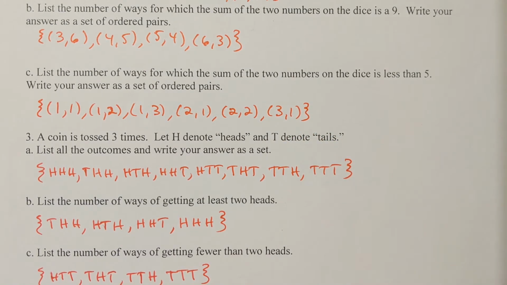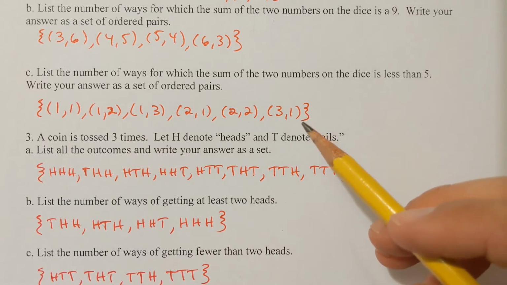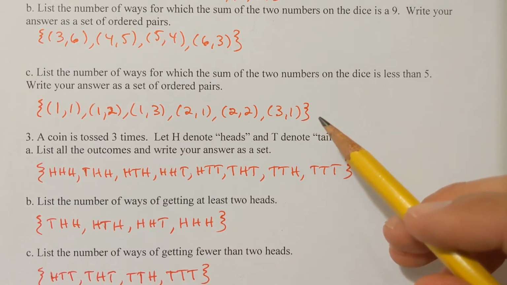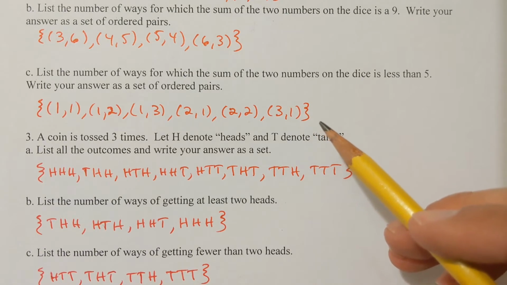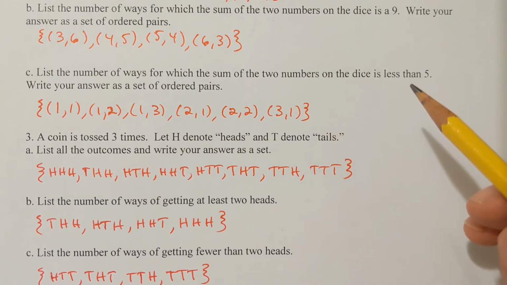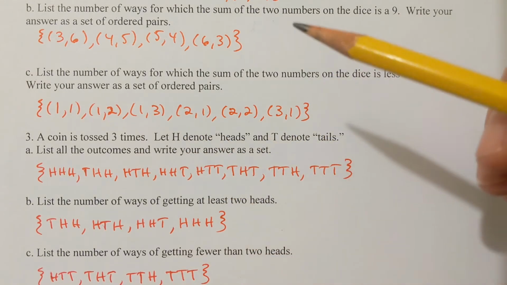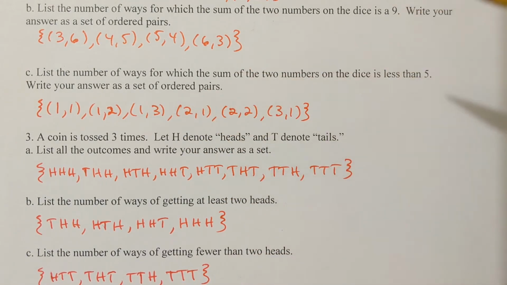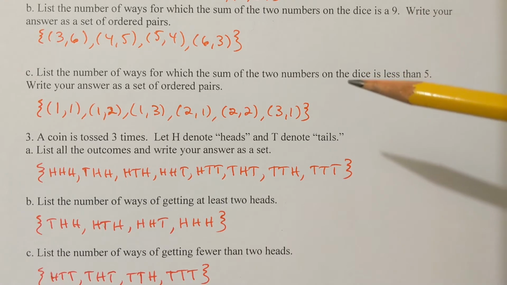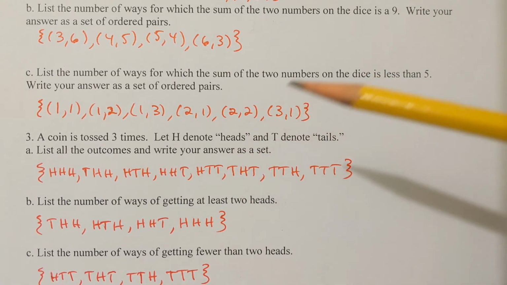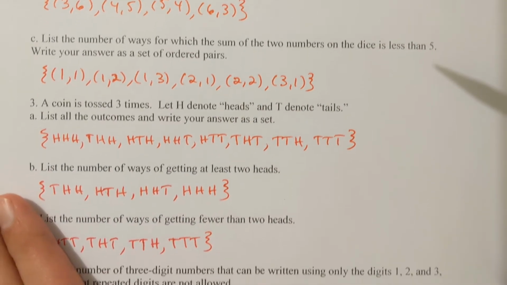Okay, if you have a 3 on the red die, you could have a 1 on the green die, or a 2 on the green die. Well, if I have a 3 on the red die and a 2 on the green die, then that gives me a sum of 5, right? And I don't want that. So again, make sure that your answer is written as a set of ordered pairs, okay? Which is how the book is going to want it.